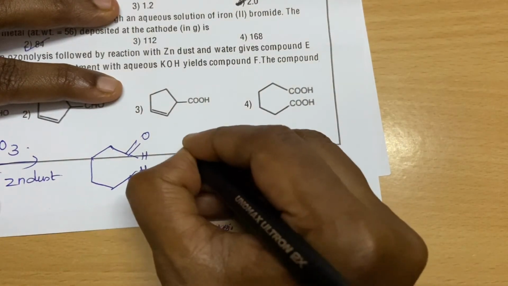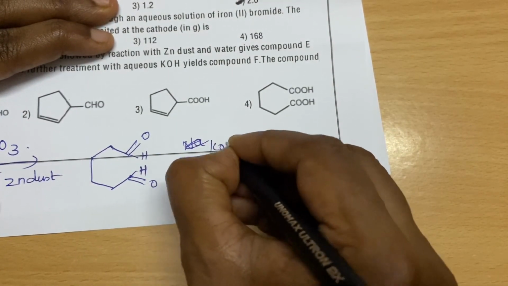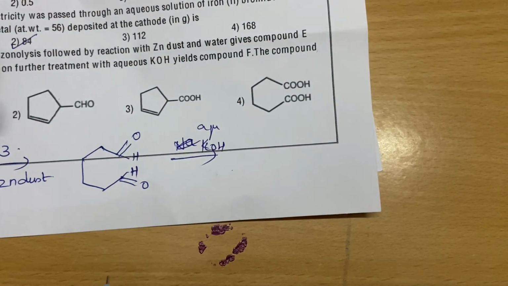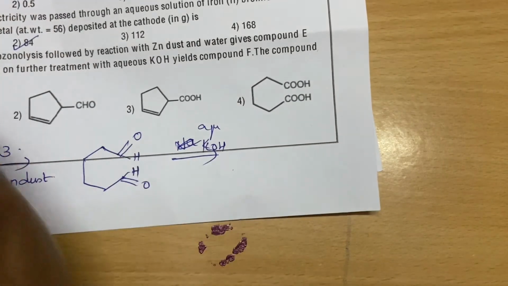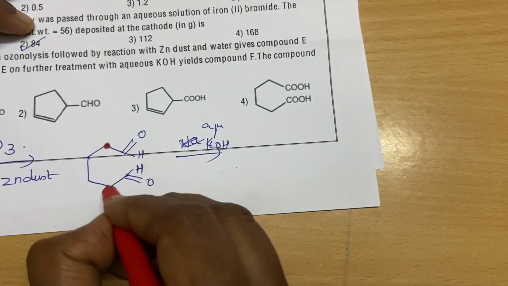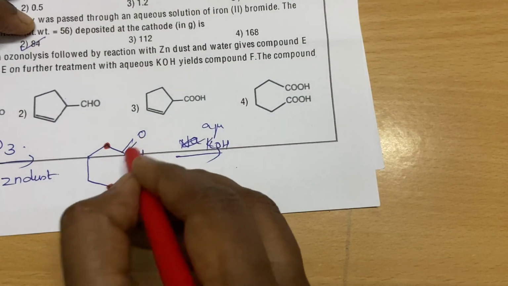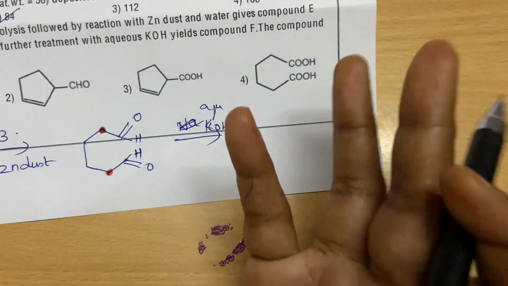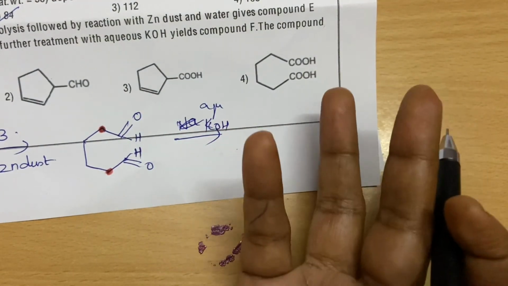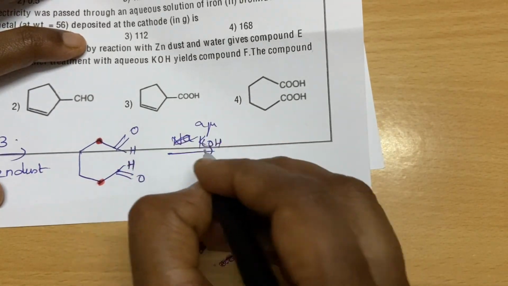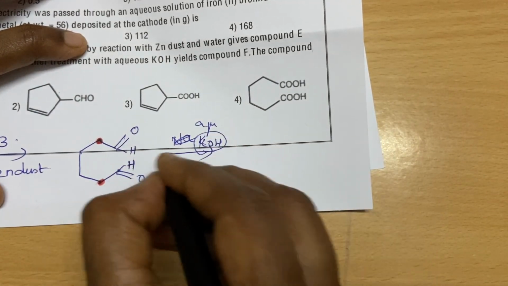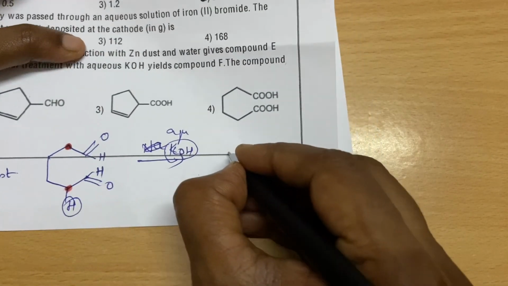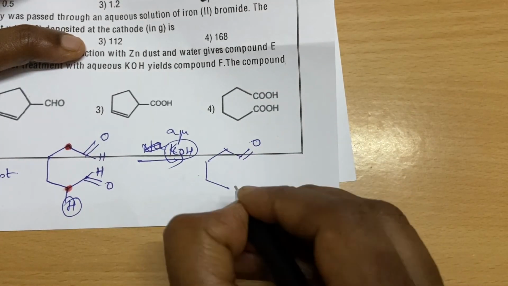Then we are going to treat with aqueous KOH. With aqueous KOH, immediately you think of a condensation reaction, that is aldol condensation. See, this is also an acidic hydrogen, this is also an acidic hydrogen, and we have a carbonyl. The ingredients for the aldol are an alpha acidic hydrogen and a carbonyl. That's all. So what happens? Here the KOH is a base, it is perfectly symmetrical, so it will abstract this proton.